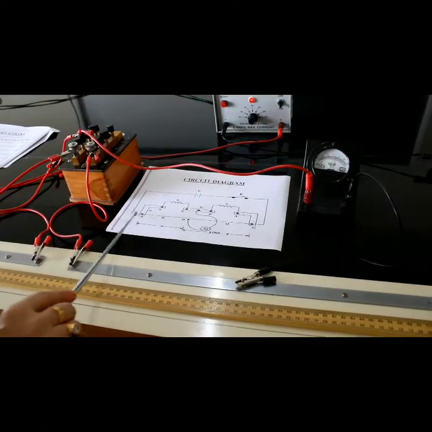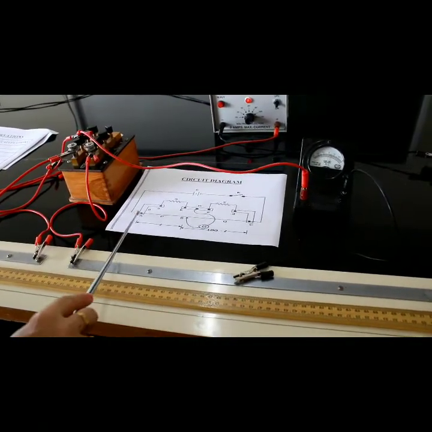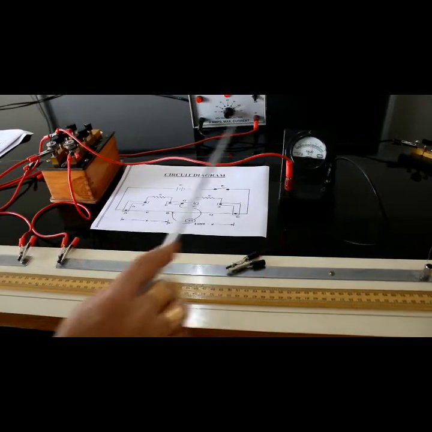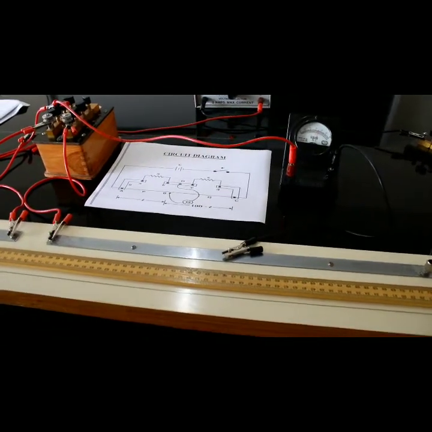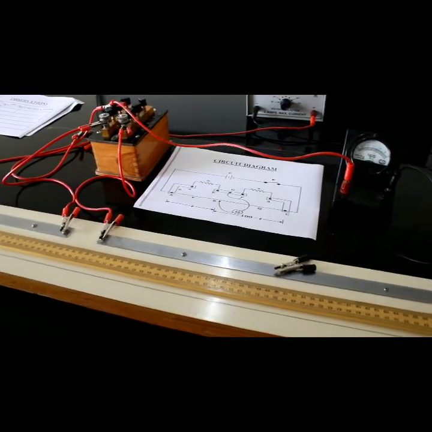So the deflection when the jockey is placed at the extreme ends of the meter bridge should be opposite. Then only I will get the null point somewhere in between, and my circuit is working and correct. So let us test if the circuit is correct.